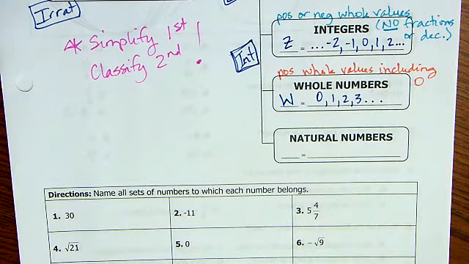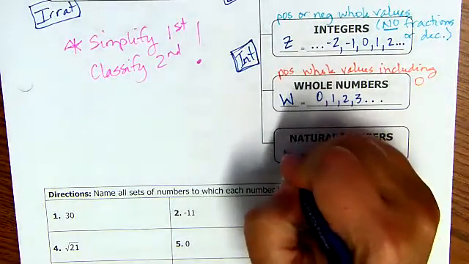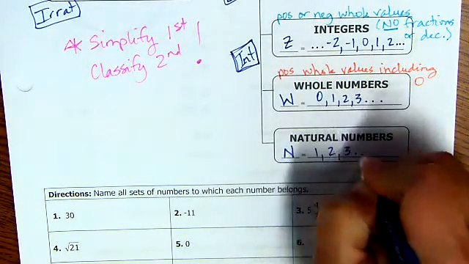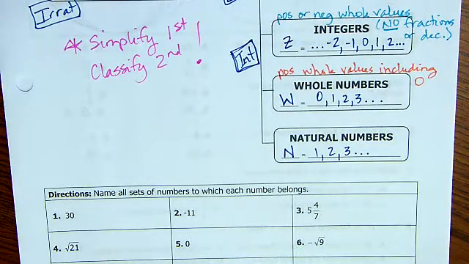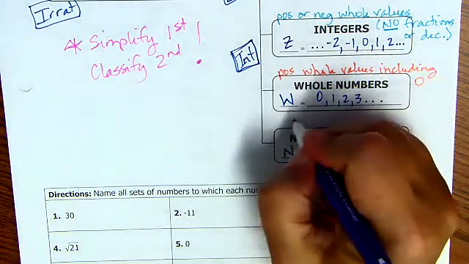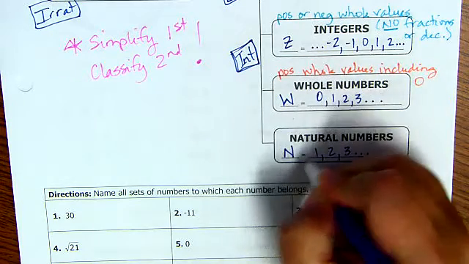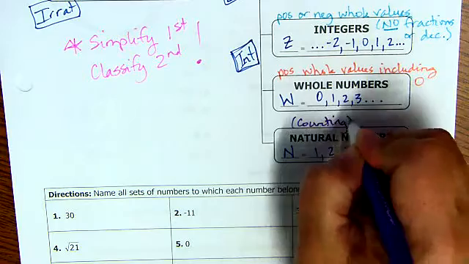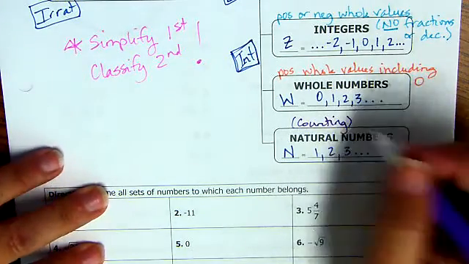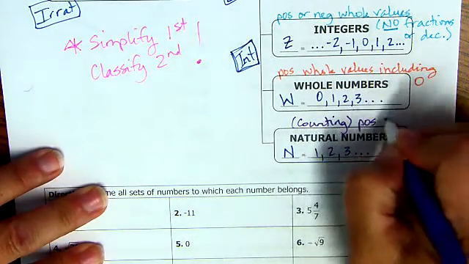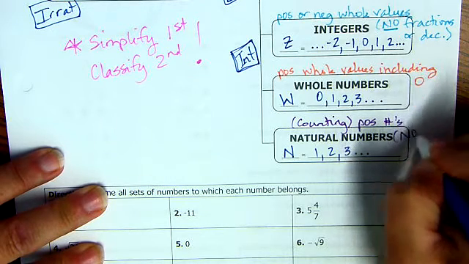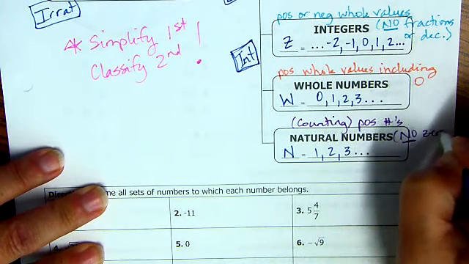Okay, last one, natural numbers. That's N, and that's going to be like 1, 2, 3, and so on. Little notes about that. This is also referred to as counting numbers. It's the positive numbers, but there is no 0.